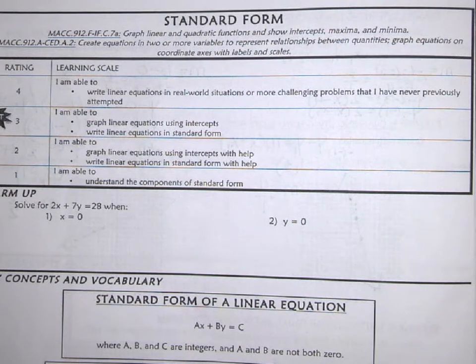So far, we've looked at slope-intercept form, and we've looked at point-slope form. Today, we're going to look at standard form, which is the third and final format that we're going to be looking at for linear equations and linear functions.